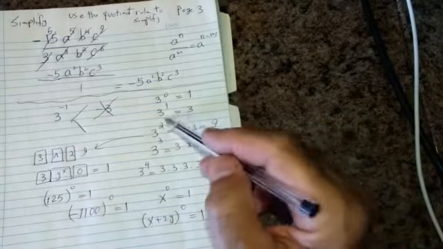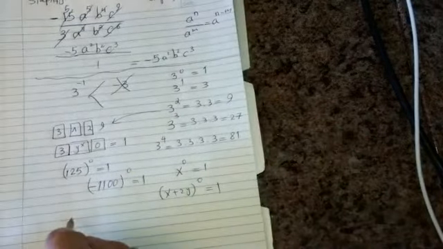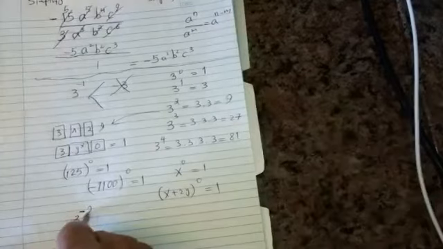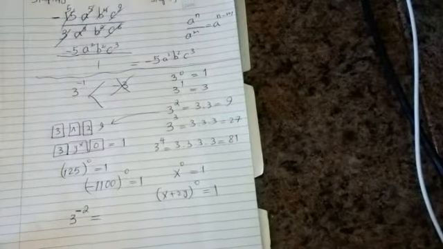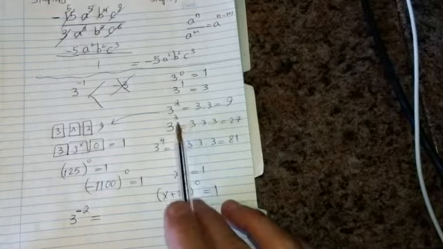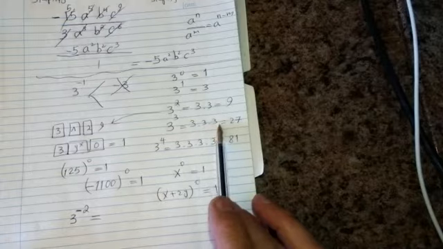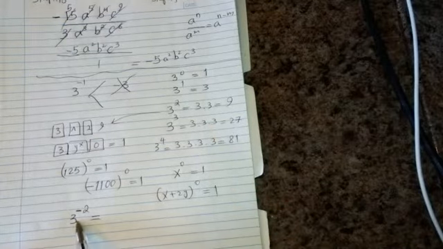3 to the power of 1 is 3. Okay, what about 3 to the power of negative 1? Like 3 to the power of negative 2. I know that I cannot take the 3 and multiply by itself negative times. Multiplying by itself negative times is meaningless. When I say 3 to the power of 3, you understand you have to take the 3 and multiply by itself 3 times, but you cannot take a 3 and multiply by itself negative times.